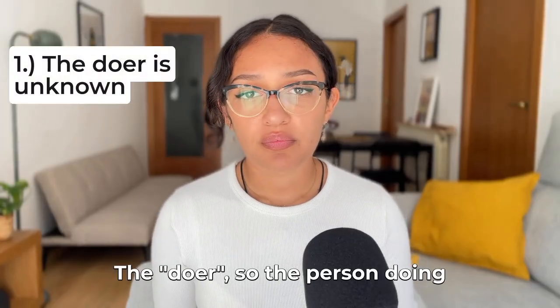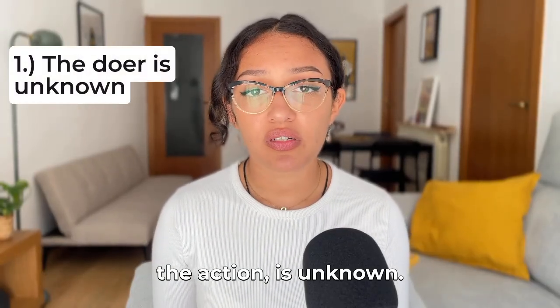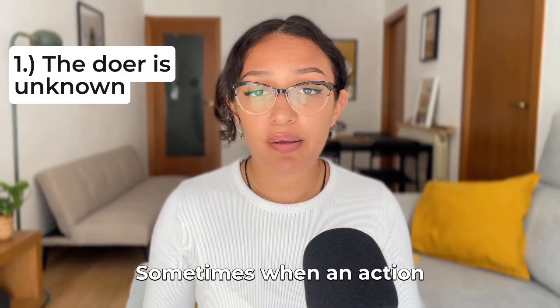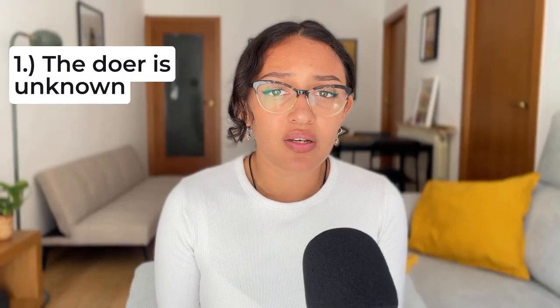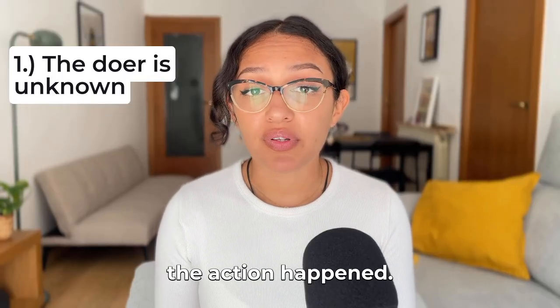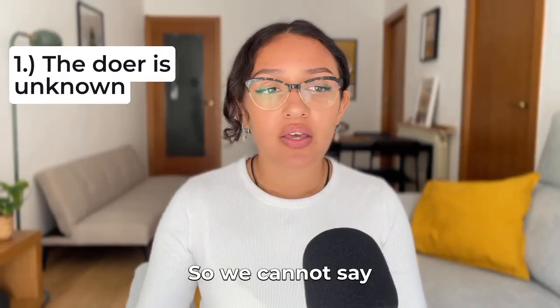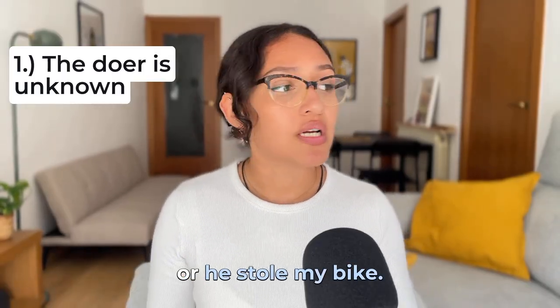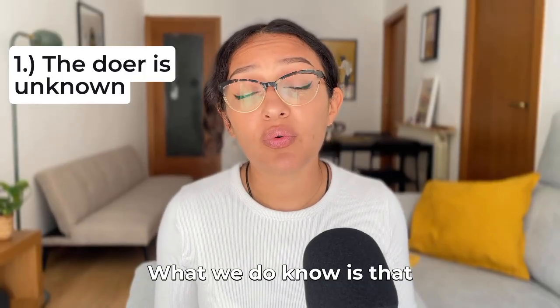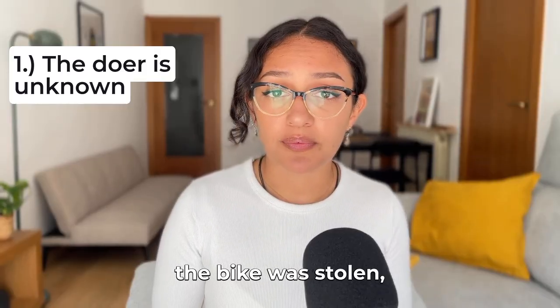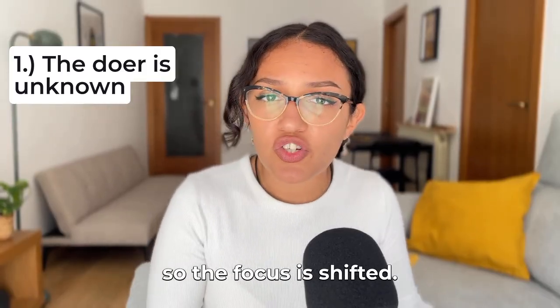The doer, so the person doing the action, is unknown. Sometimes when an action happens, we don't know exactly who did it. What we know is that the action happened. So we cannot say, this person stole my bike or he stole my bike. We don't know. What we do know is that the bike was stolen. So the focus is shifted.